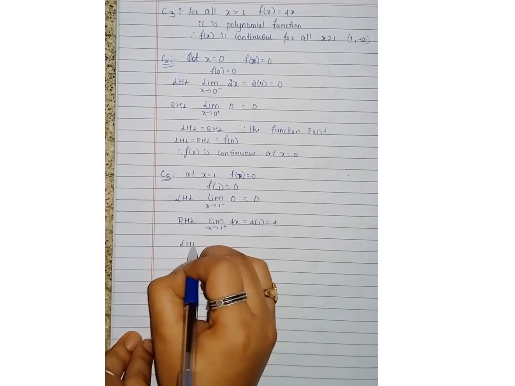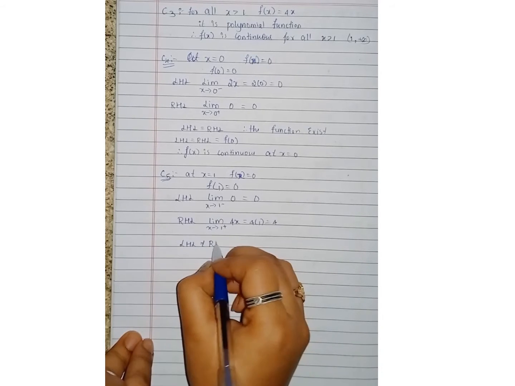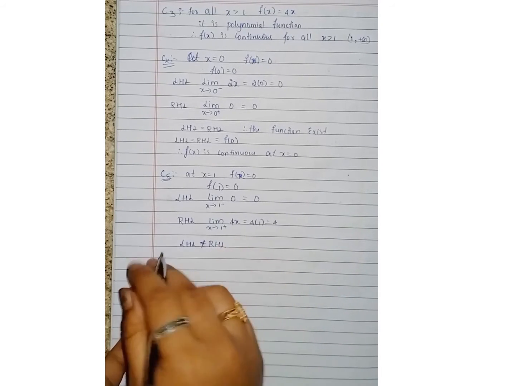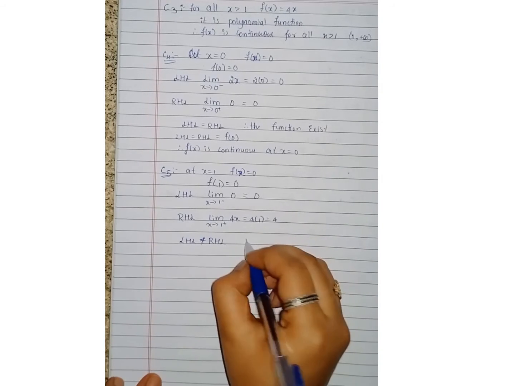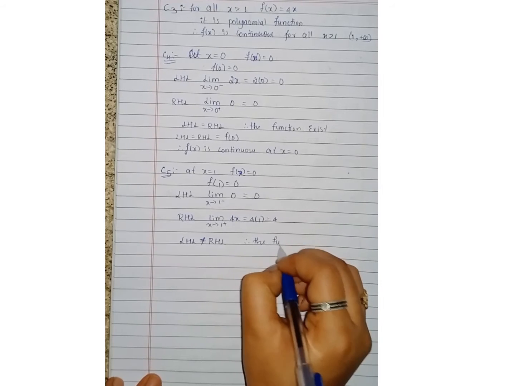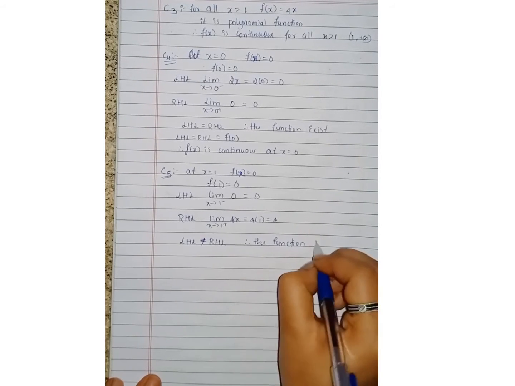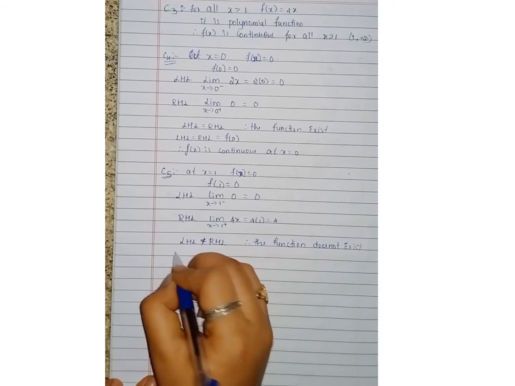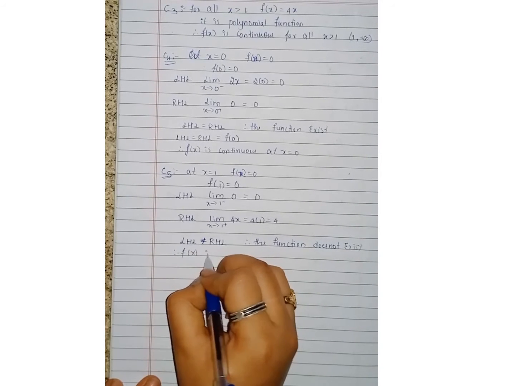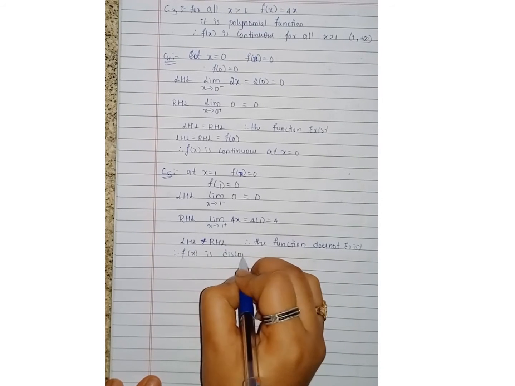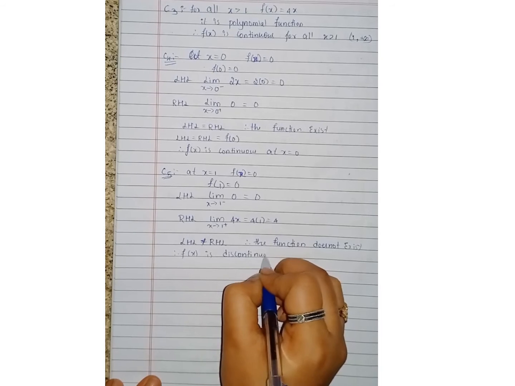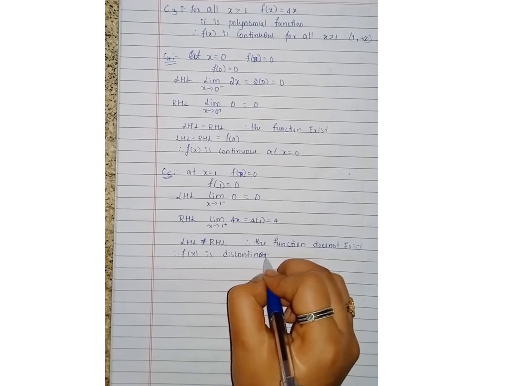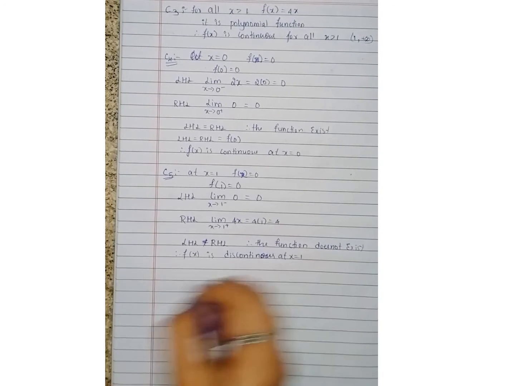We can clearly see that the left hand limit is not equal to the right hand limit. Therefore the limit does not exist. Therefore the function is discontinuous at x is equal to 1.